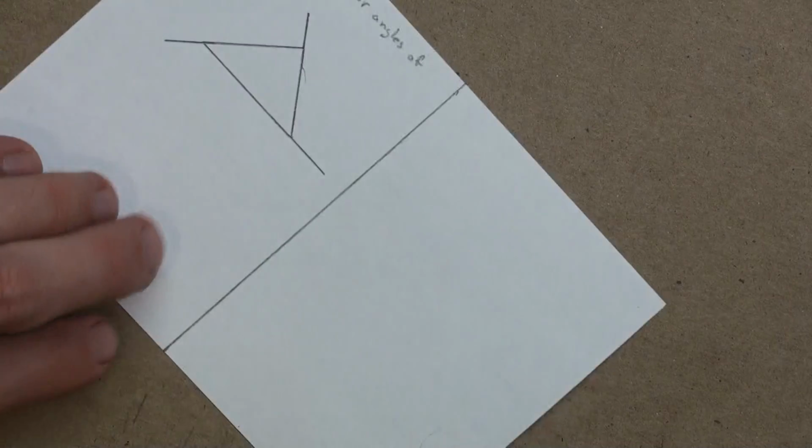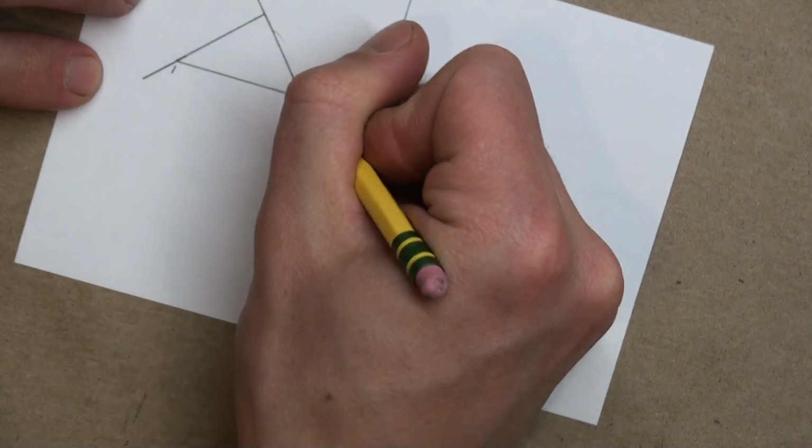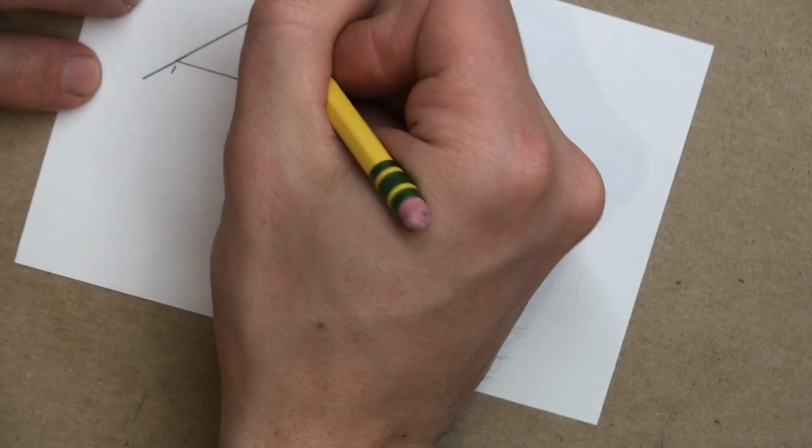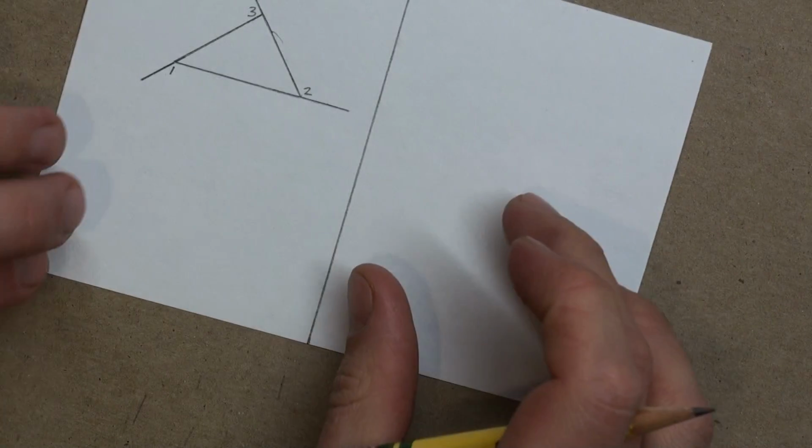Okay. So for example, this could be 1, this could be 2, and this would be 3.